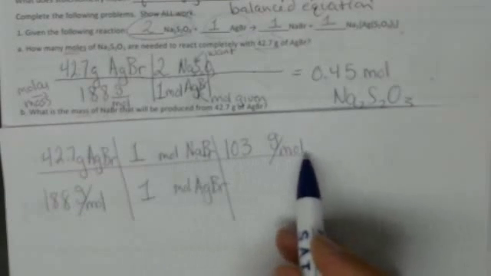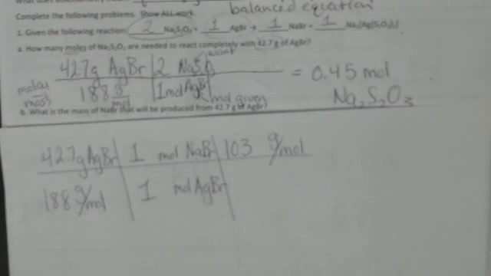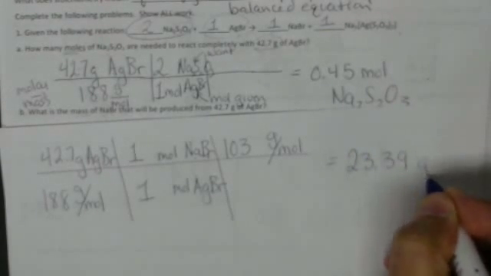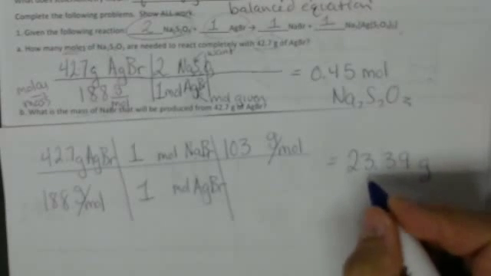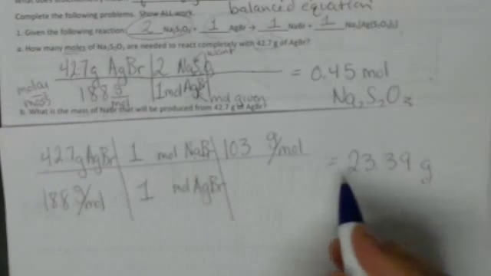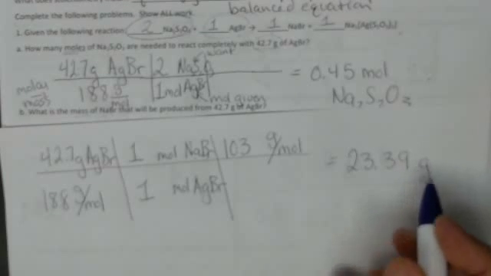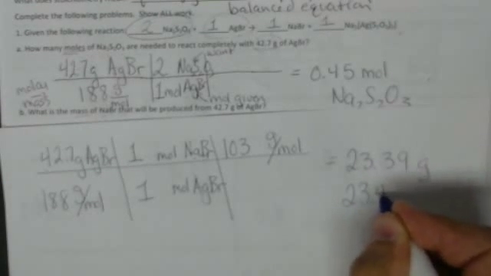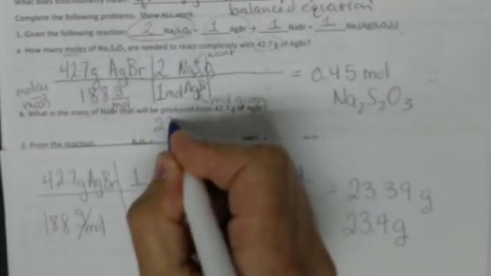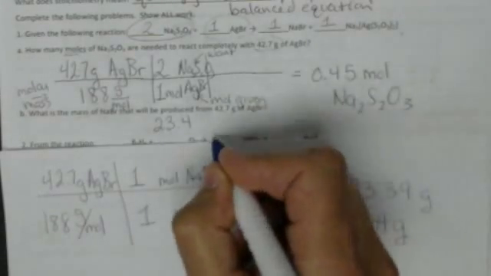So now I'm going to multiply across the top, and I'm going to divide from the bottom. So 42.7 times 1 times 103 divided by 188 divided by 1. I'm going to get 23.39 grams of sodium bromide, but I'm going to round that to 3 sig figs, since 42.7 has 3 sig figs. So 23.39 becomes 23.4 grams of sodium bromide. So I'm just going to go ahead and write that in on my sheet.